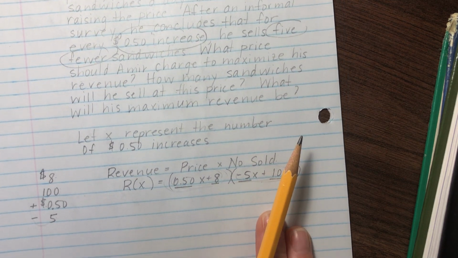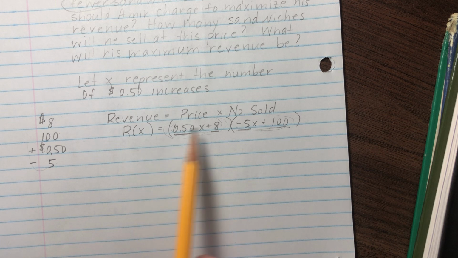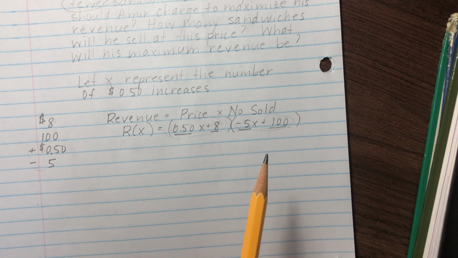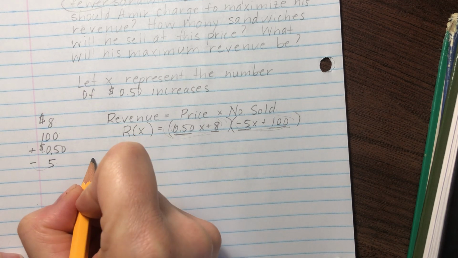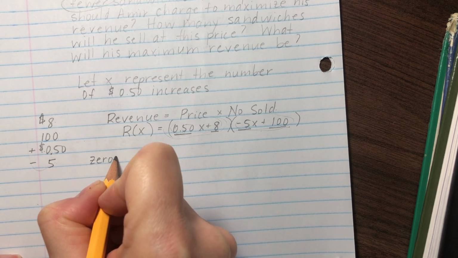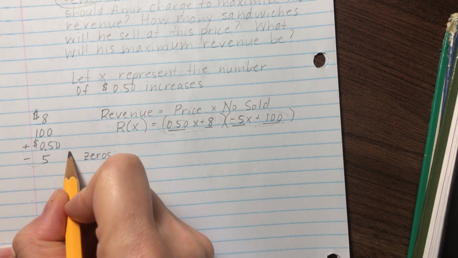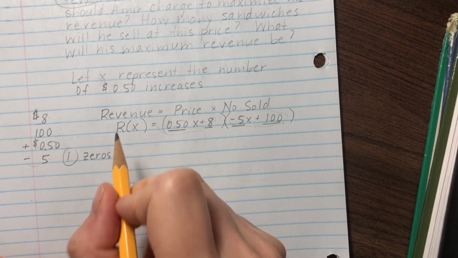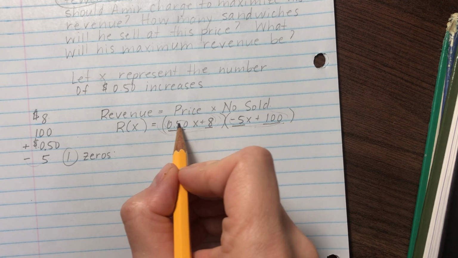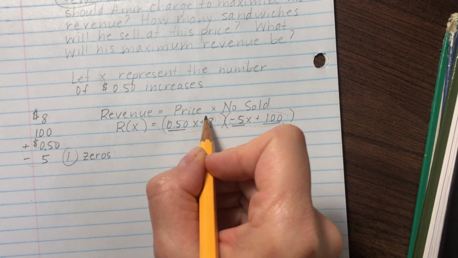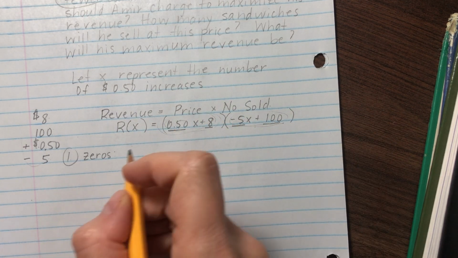So now that we have the actual relation, we need to determine the number of 50-cent increases that will give us the maximum revenue. So we're looking for the vertex. So we're going to follow the same steps as the previous example. The first step is to determine the zeros. The zeros are the values of x that will give us 0 revenue. So you're going to set each of these factors equal to 0 and solve for x.